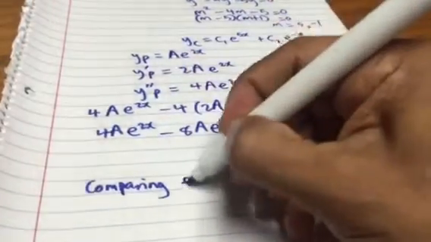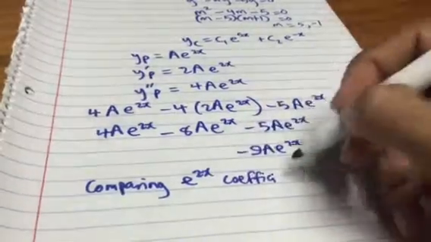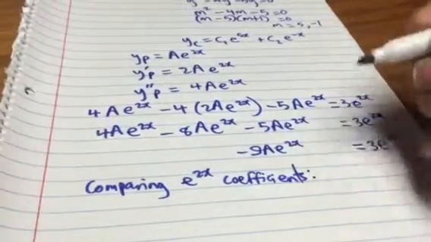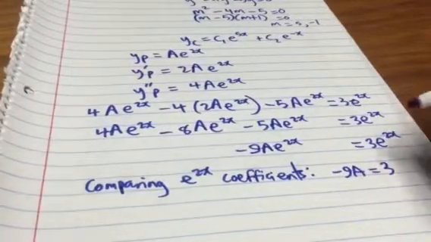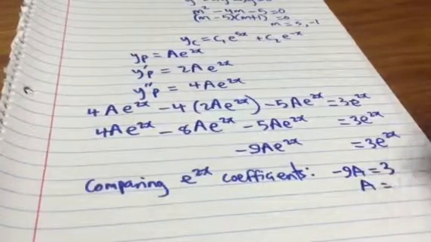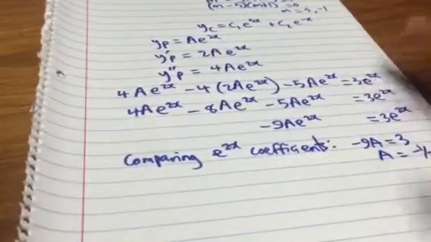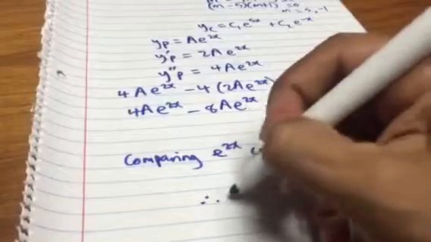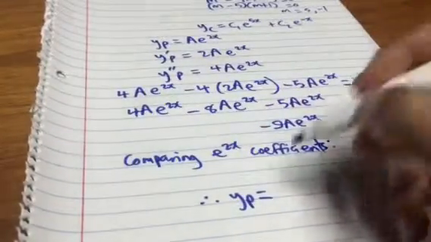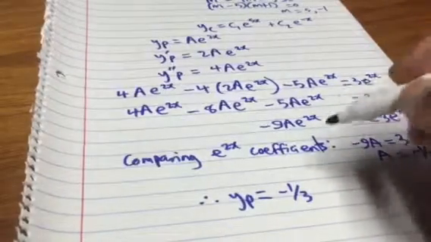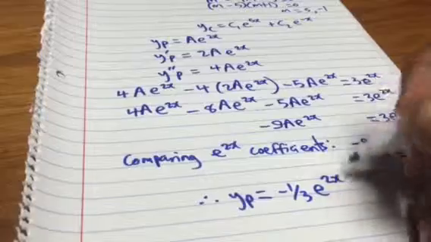Comparing e to the 2x coefficients, minus 9a would be equal to 3. Therefore, a is equal to 3 over minus 9. That's minus 1/3. Therefore, my y sub p, I now know what a is. It's minus 1/3. So y sub p will be minus 1/3 e to the 2x.